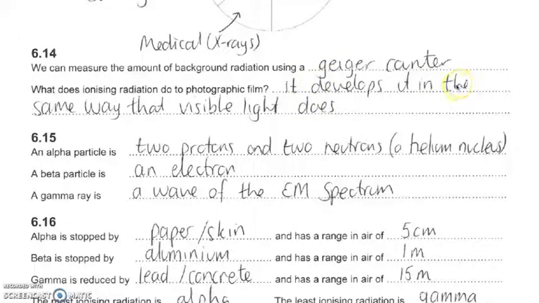Well, we use a device called a Geiger counter or Geiger-Müller tube. Basically, it records the amount of radioactive particles hitting the inside. Sometimes we can use photographic film as well. Essentially, in the same way that light develops photographic film, the ionizing radiation does the same. If it was originally black, where the radioactive particles hit the film, it would turn white. So let's look at these radioactive particles.